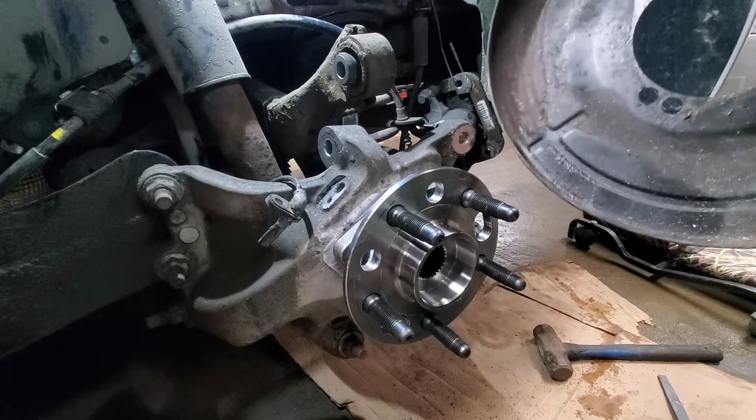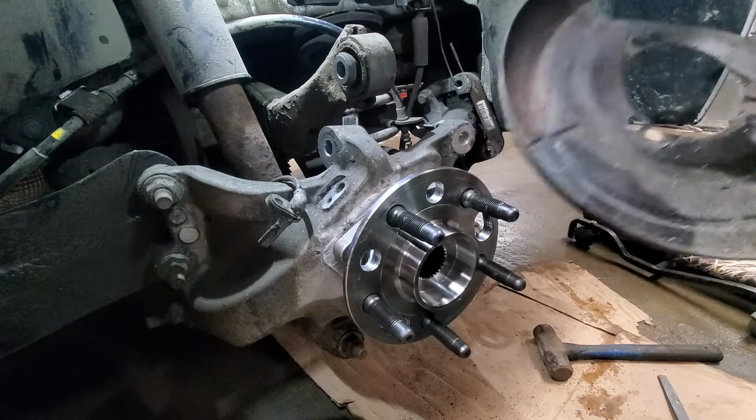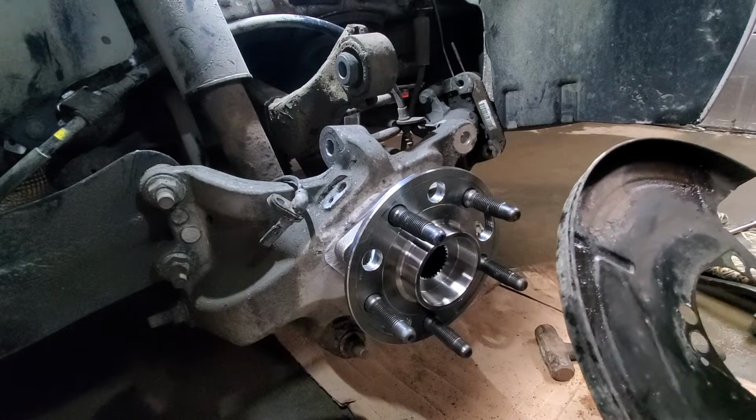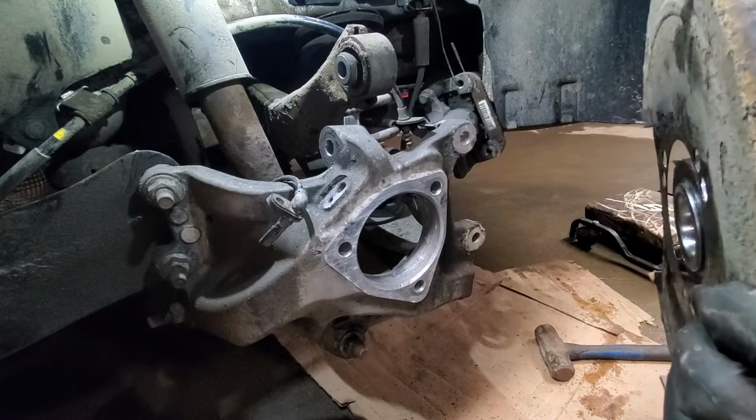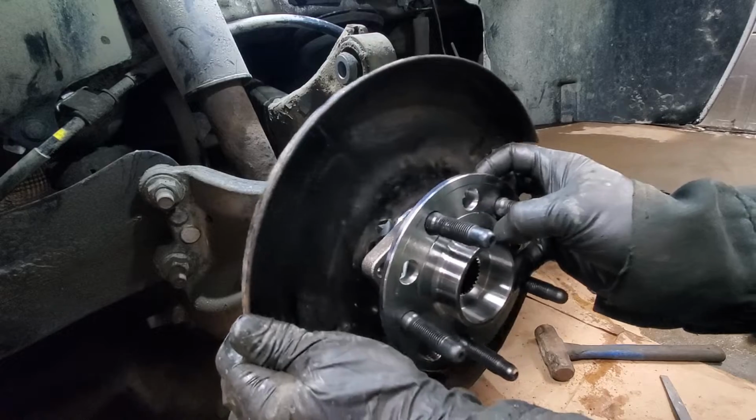The dust shield also needs some cleaning, so we'll wash it with the brake clean and put it on. Right, so we'll remove this one more time. We'll just put this on like that.